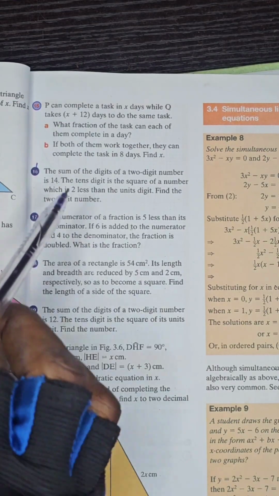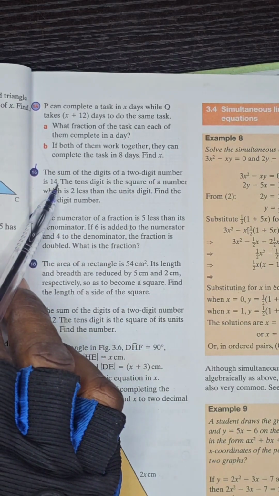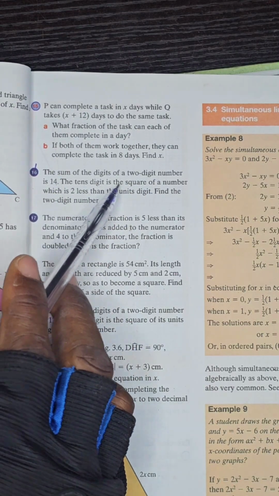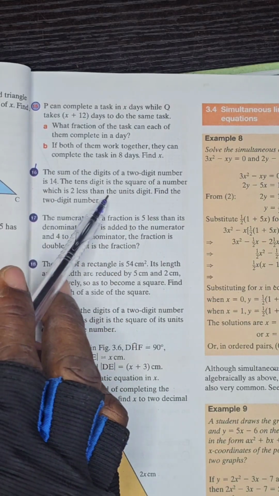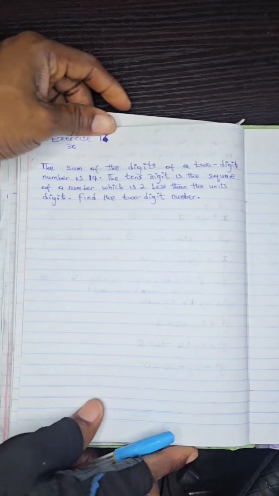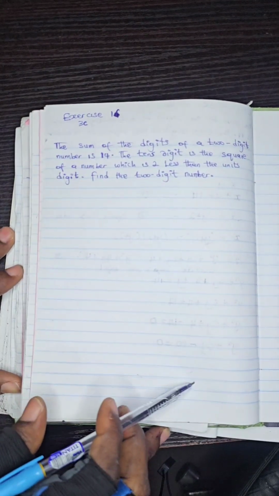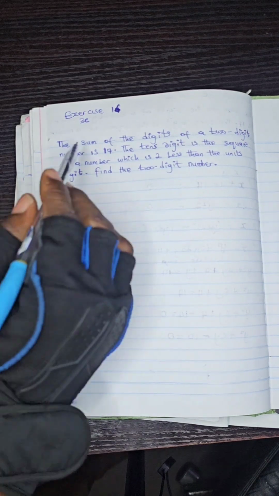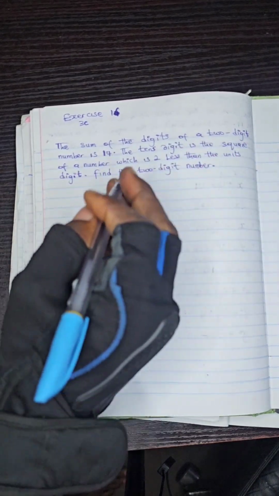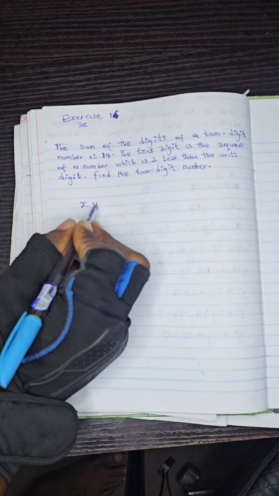Let's solve for this. The sum of the digits of a two-digit number is 14. The tens digit is the square of a number which is 2 less than the unit digit. Find the two-digit number. So let's start solving. Let's start picking up the question one after the other. The sum of the digits of a two-digit number. Let's call the two-digit number x and y. This is the tens and this is the unit.